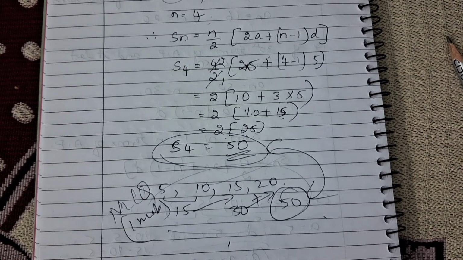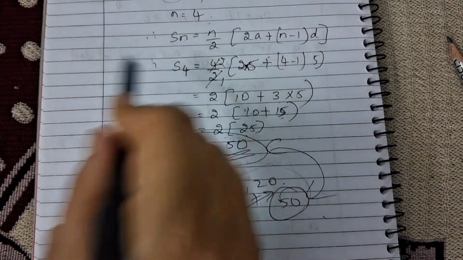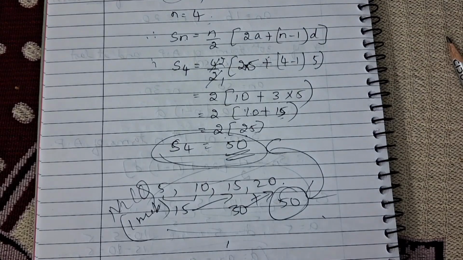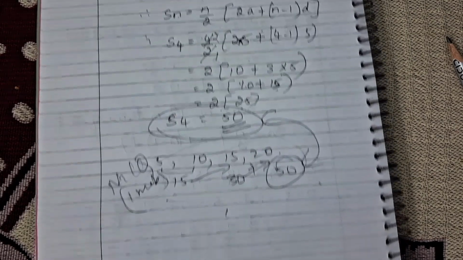Then you have to use the Sn value. If in the question they have mentioned sum, use this Sn value. Okay. Now next, you have something in this formula.